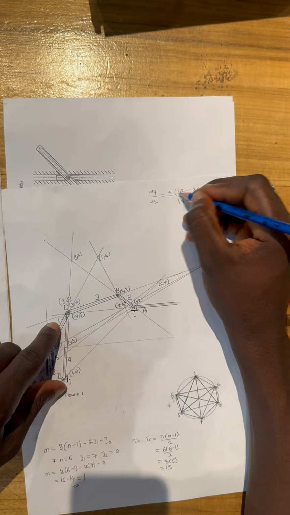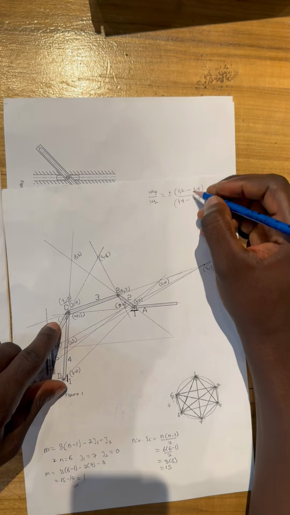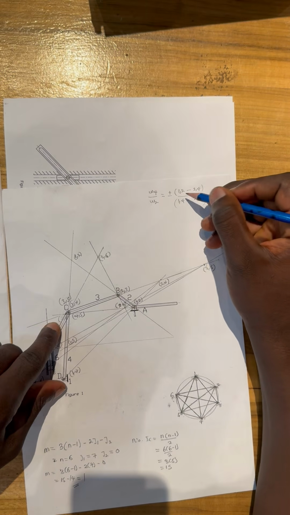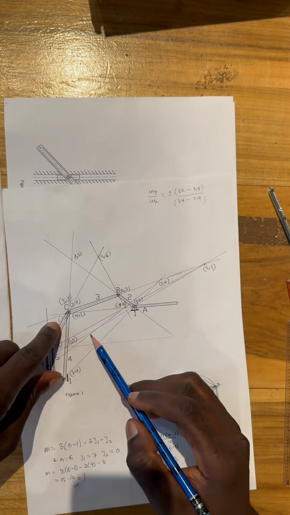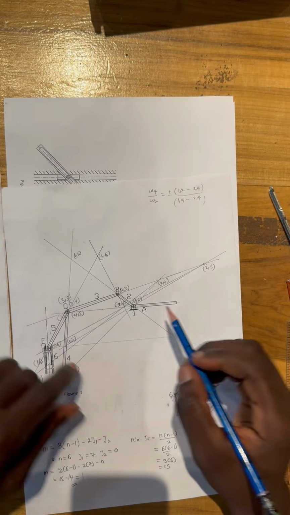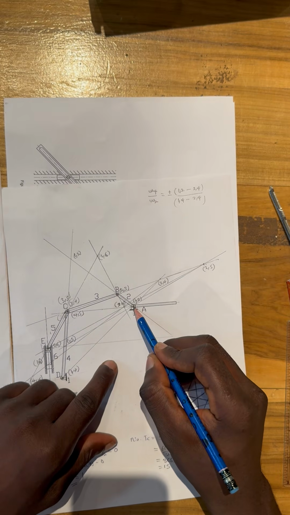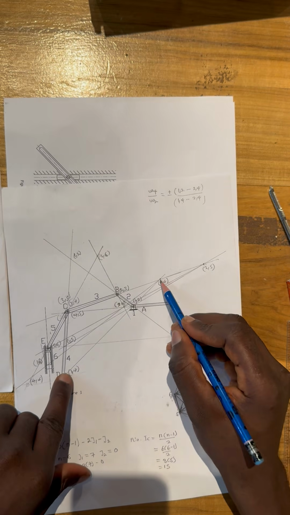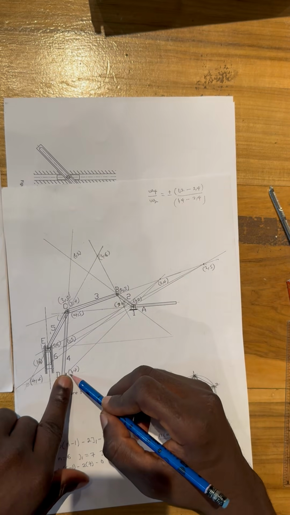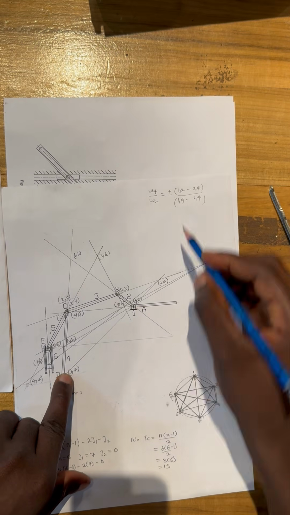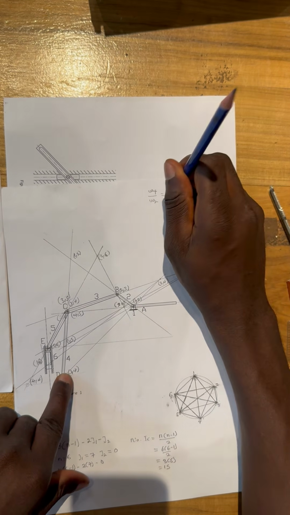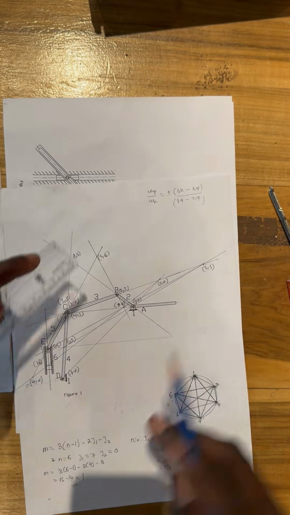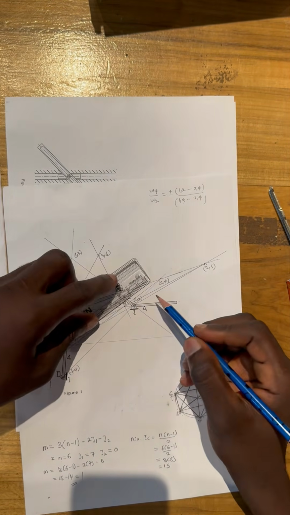So this plus or minus, you check whether 2,4 is between 1,2 and 1,4, or it is outside 1,2 and 1,4. So when we come here, let's look for 1,2. So 1,2 is here, 2,4 is here, and then 1,4 is here. So you can see 2,4 is outside 1,4 and not 1,2. So we are going to use the plus.